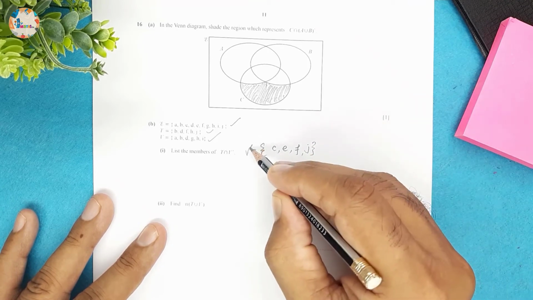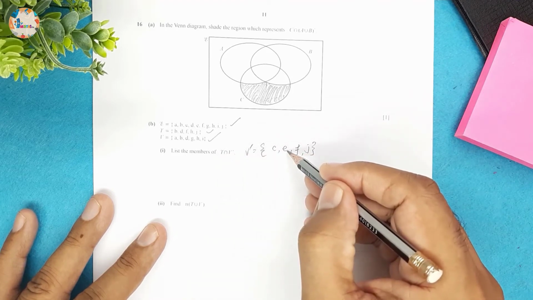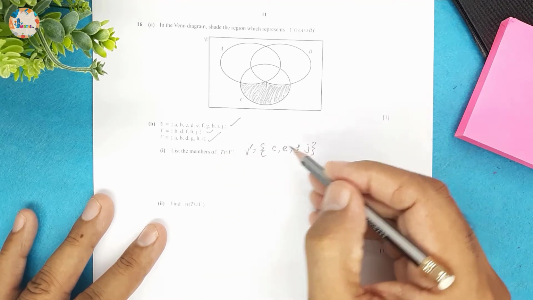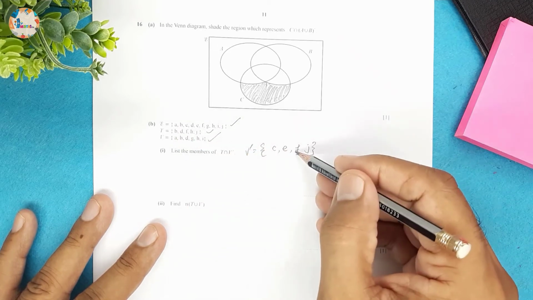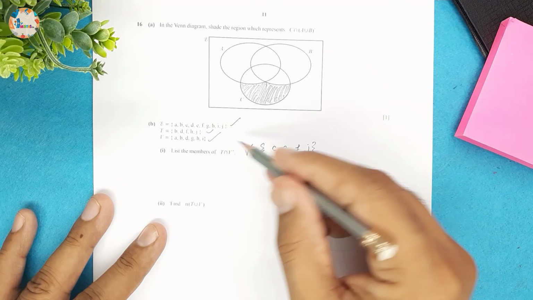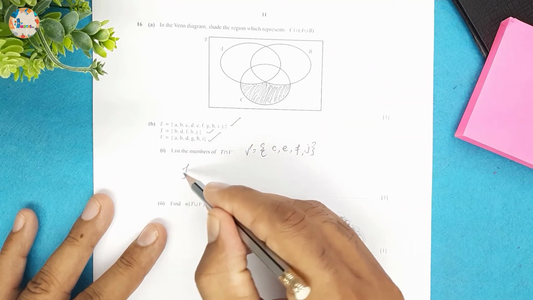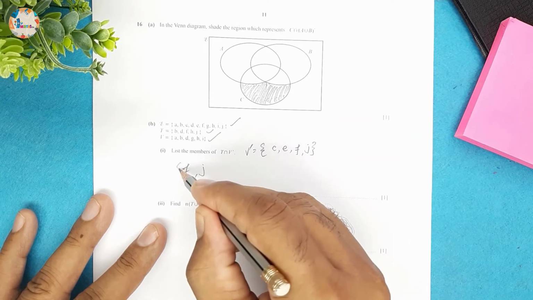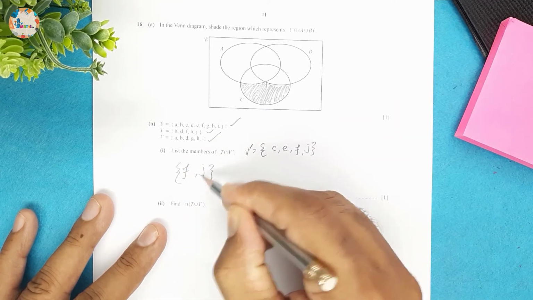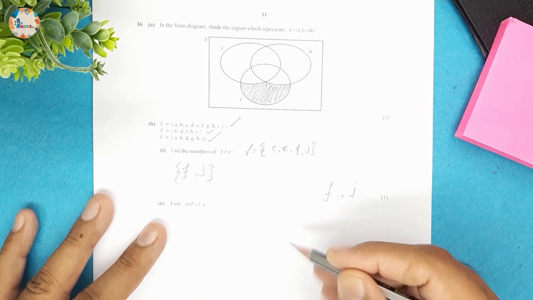This is the complement. So now we will be taking the intersection of this one and T. So whatever is common in T and this. B is not common, D is not common, F is common basically. F is common and J is common. So these two members are common, so we can write F and J.